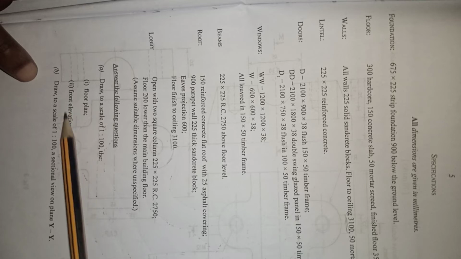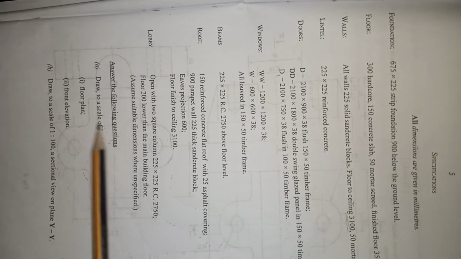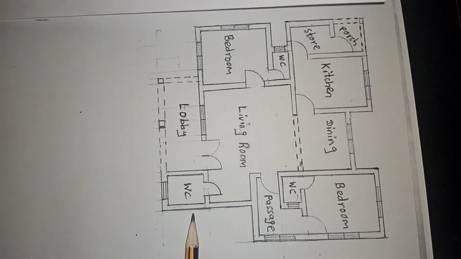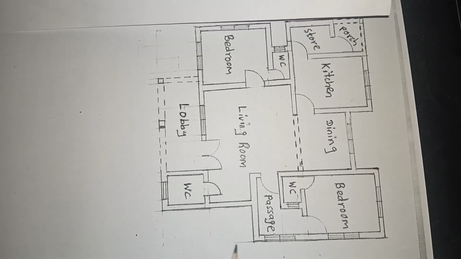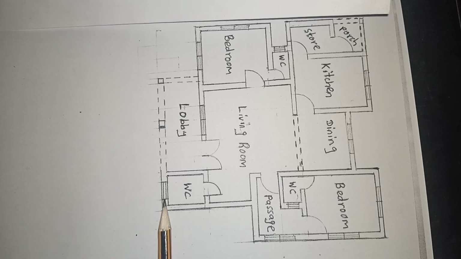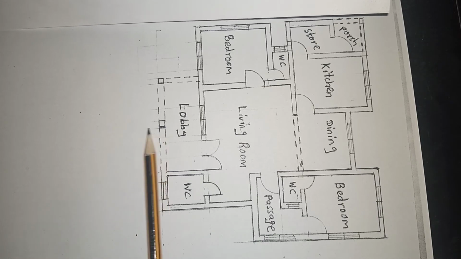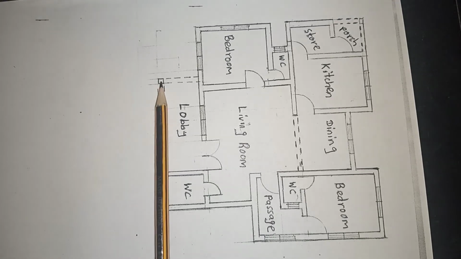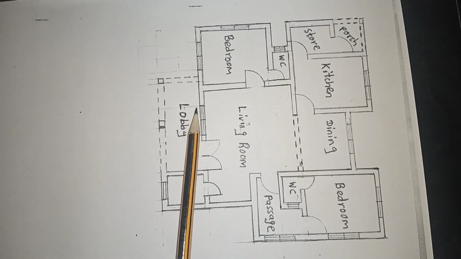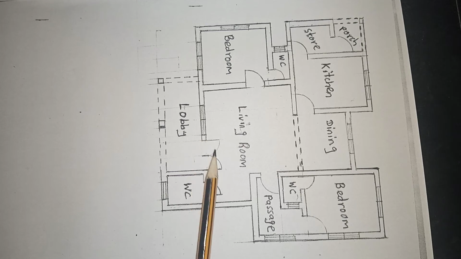Now for the front elevation, we are going to project lines from this. From here we have a line, we have a line here, we have a line here, this one another line, we have one here, one here, one here, and there will also be a line from this one to this side.